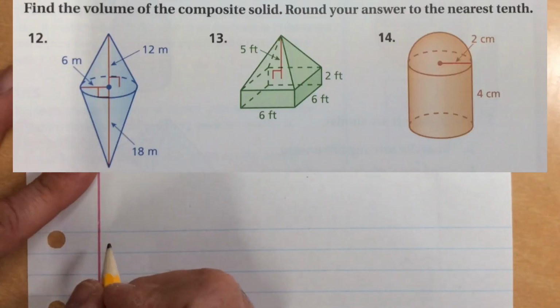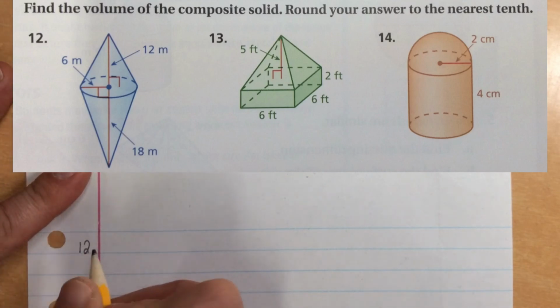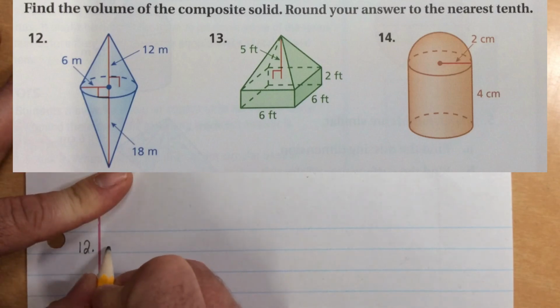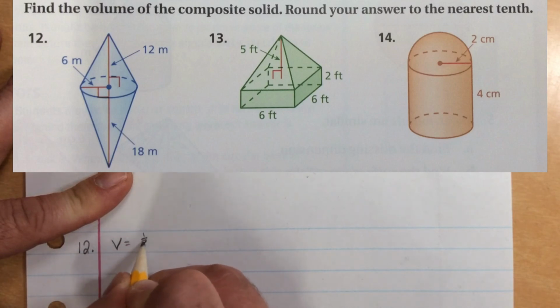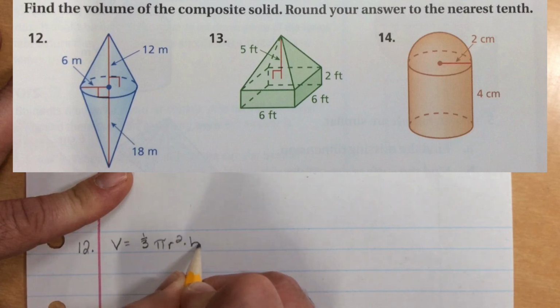These next problems are composite solids, which means they're made up of a couple of different shapes. This first one, number 12, is just two different cones. So the volume of a cone is 1/3 pi r squared times height.